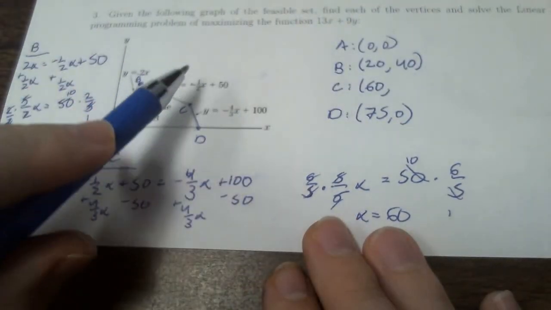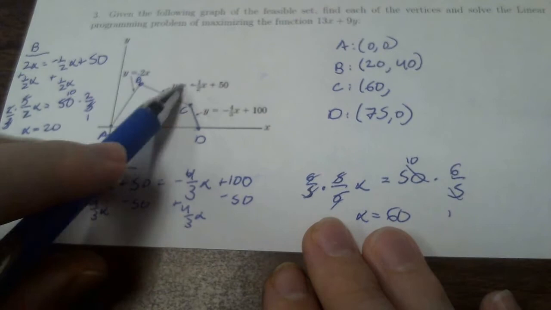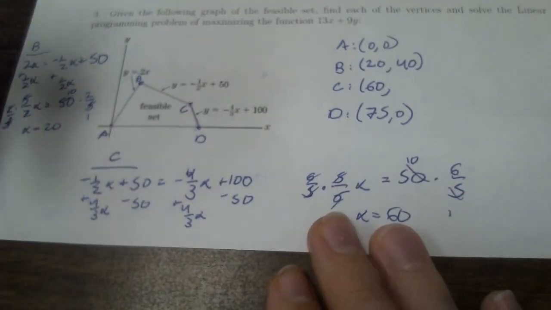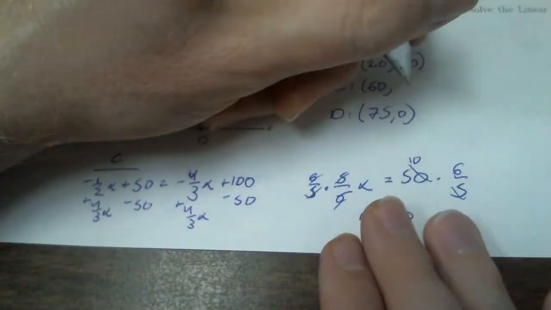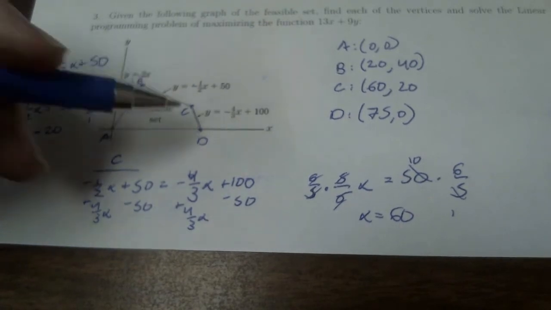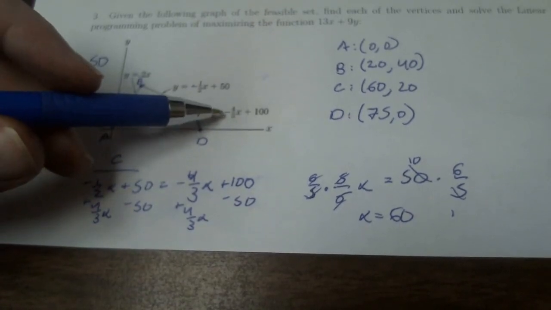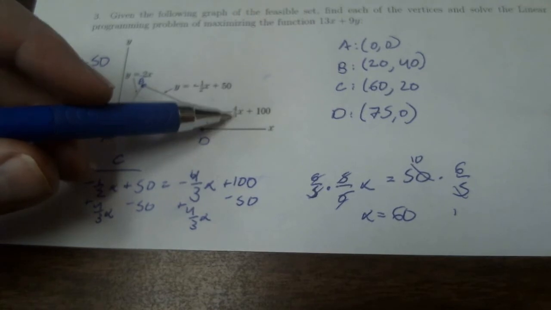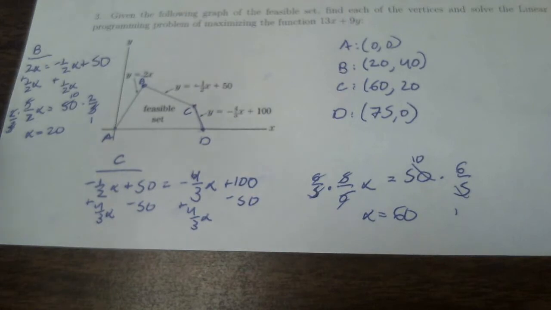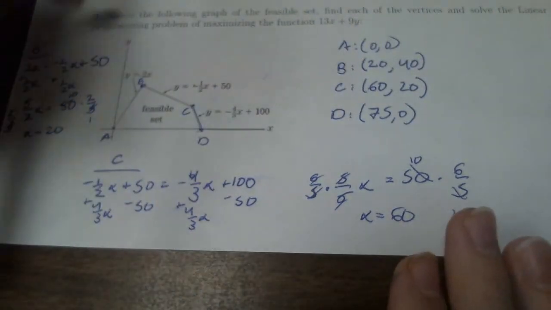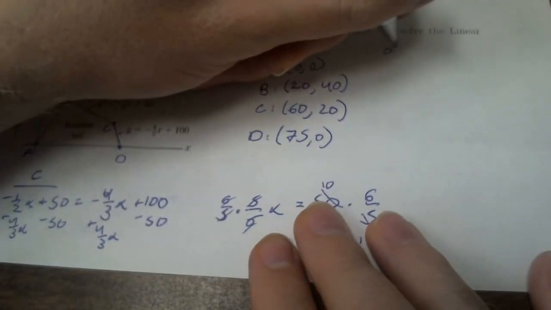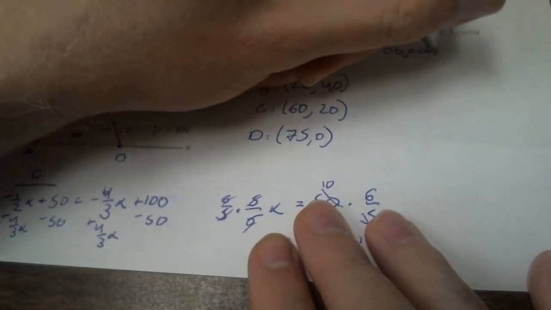Once you have that, you can plug it into either of these two equations, and you should end up with the same thing, which in this case would be -1/2 of 60, so -30 plus 50 would be 20. And if you plug it into this other one, -4/3 times 60 would be -80 plus 100, which would also be 20. So those represent our candidates, and then we just need to evaluate the objective function at each of those points.